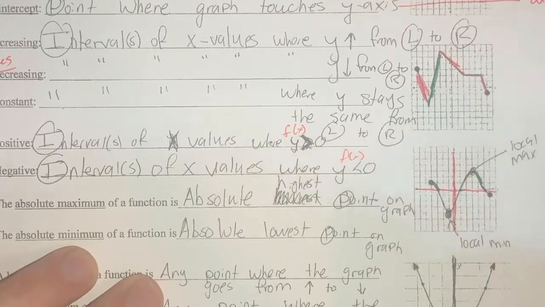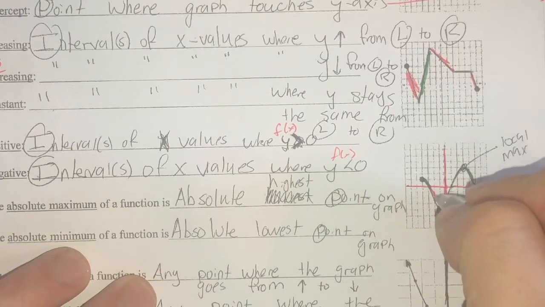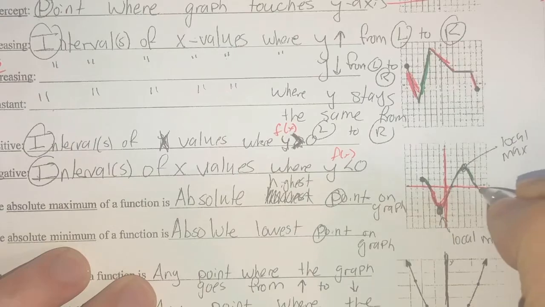Here's another place where we're positive. And here's one place where we're negative, because the y is less than 0. It's underneath the x-axis. And here's another little place where we're negative, okay?